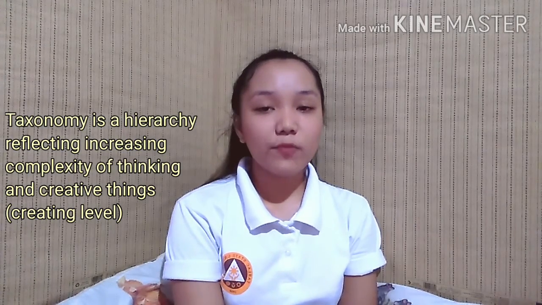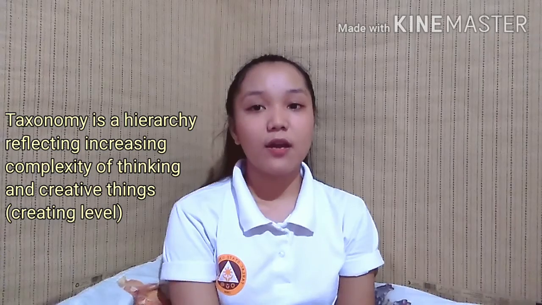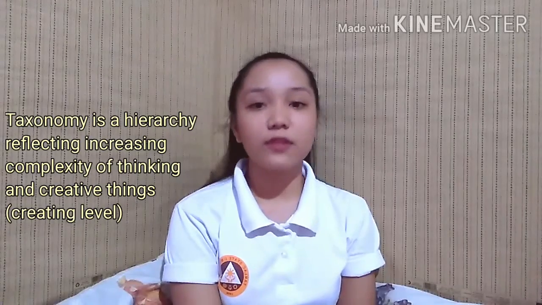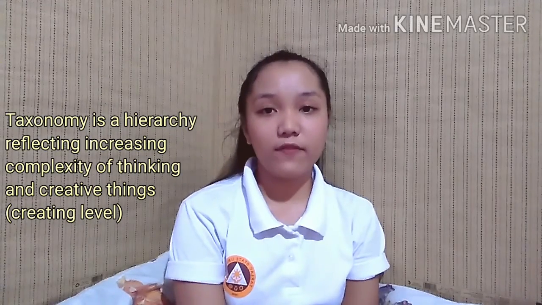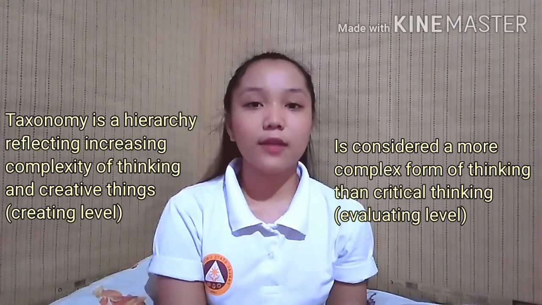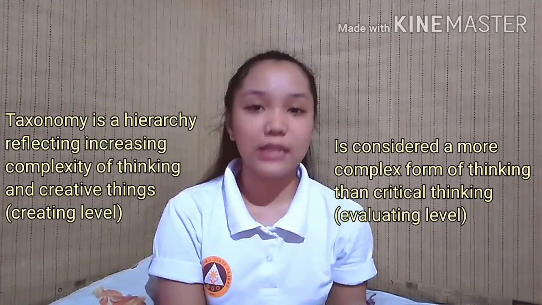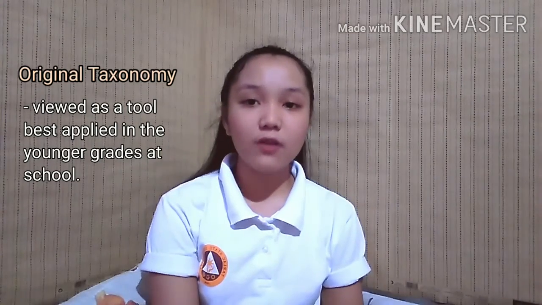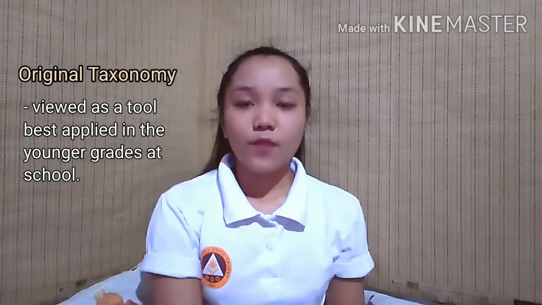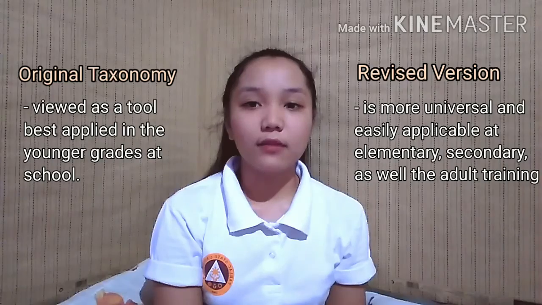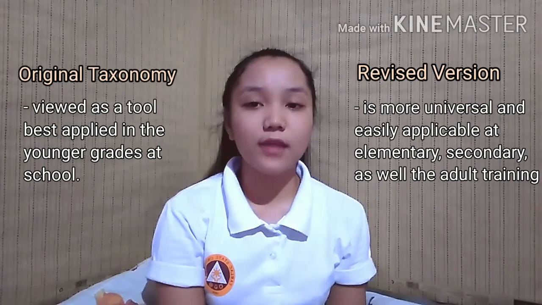This change was made because the taxonomy is increasing as a hierarchy, reflecting increasing complexity of thinking, and the creating level is considered a more complex form of thinking than critical thinking or the evaluating level. The original taxonomy was viewed as a tool best applied in the younger grades at school, while the revised version is more universal and easily applicable at elementary, secondary, as well as adult training.